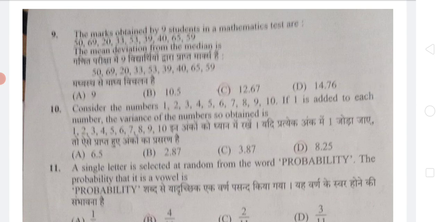The marks obtained by 9 students in a mathematics test are 50, 69, 20, 33, 53, 39, 40, 65, 59. C 12.67. Question number 10. Consider the numbers 1, 2, 3, 4, 5, 6, 7, 8, 9, 10. If 1 is added to each number, the variance of the numbers so obtained is D 8.25.